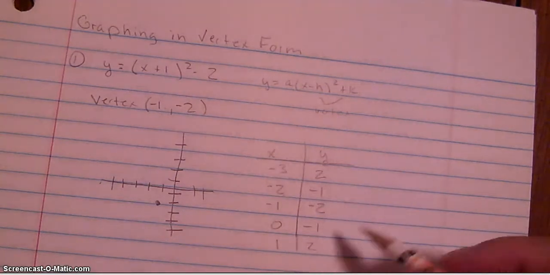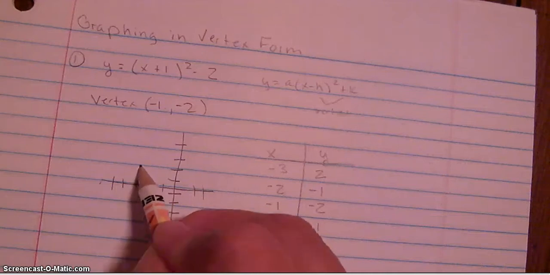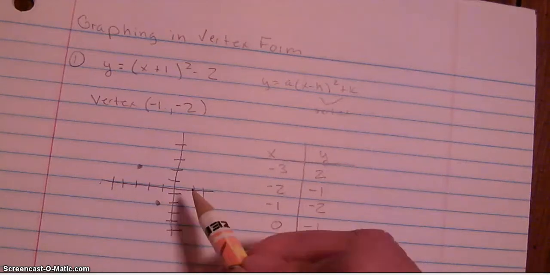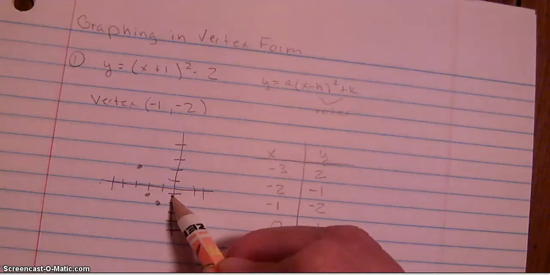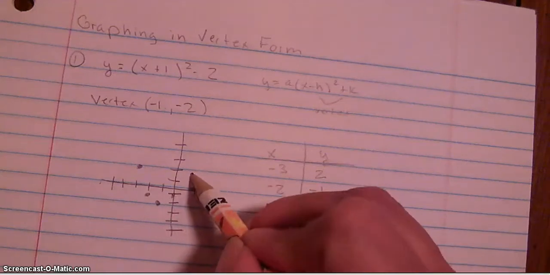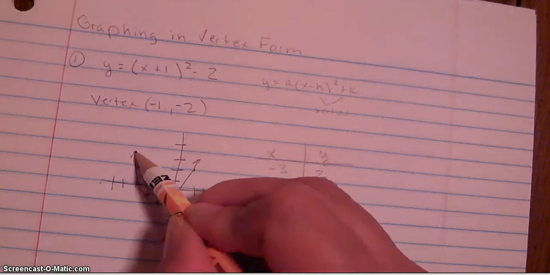So now I have some points, and I can graph those. At negative 3, I'm at positive 2. At negative 2, I'm at negative 1. At 0, I'm at negative 1. And at 1, I'm at 2. So I have a rough little sketch here of my graph.